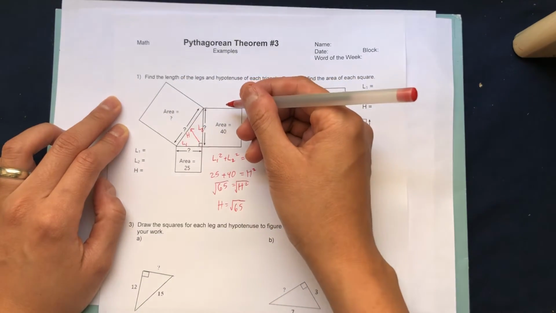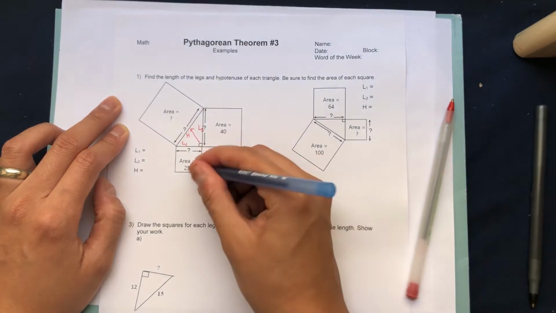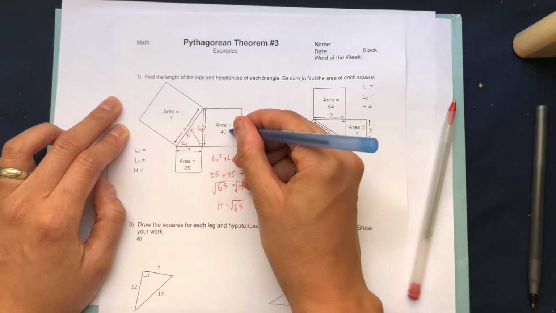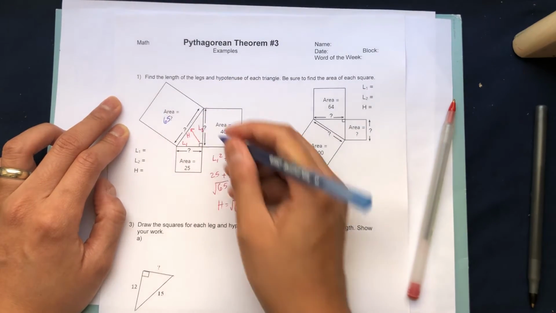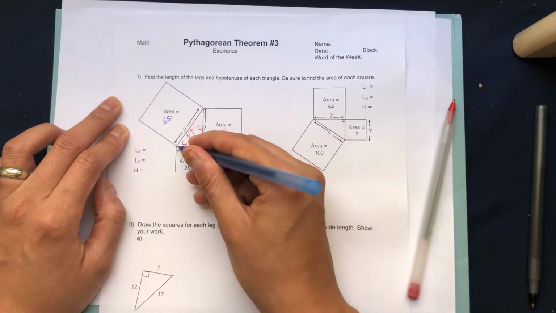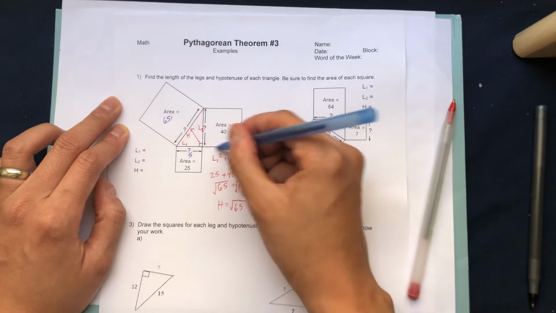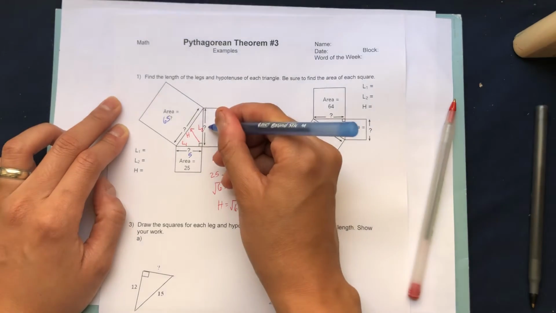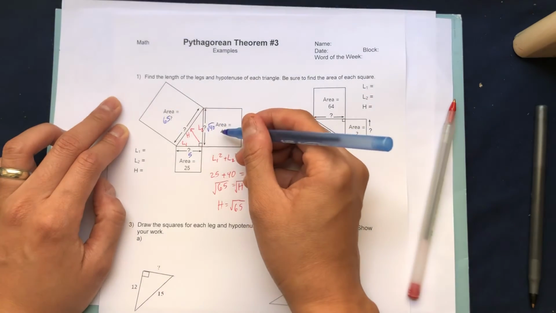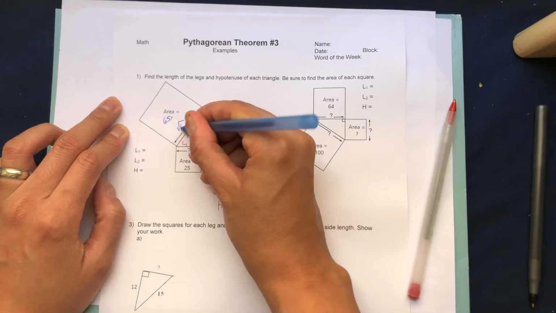So now we can fill in our information. We know that 25 is one of our areas for the squares. The other one's 40. 25 plus 40 is going to equal 65. And our missing side lengths are: the square root of 25 is going to equal 5. The square root of 40 is going to stay as the square root of 40, because no whole number times itself can equal 40. And then the square root of 65, as we discovered a little earlier.